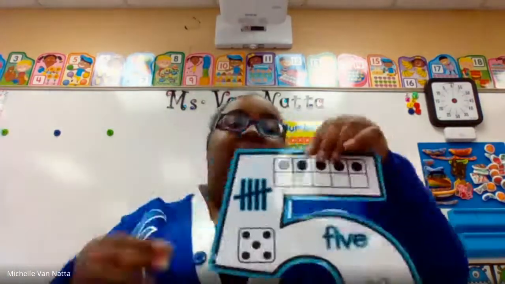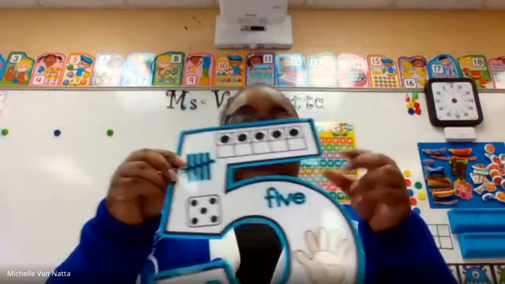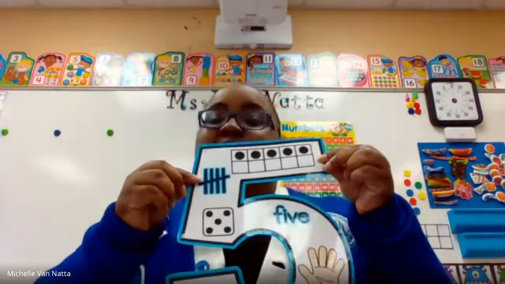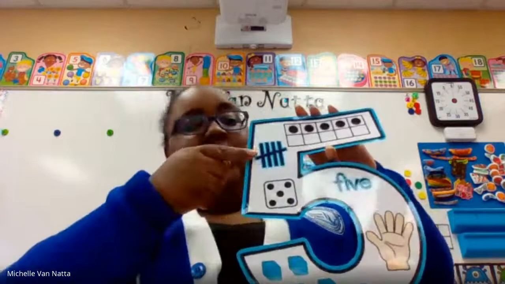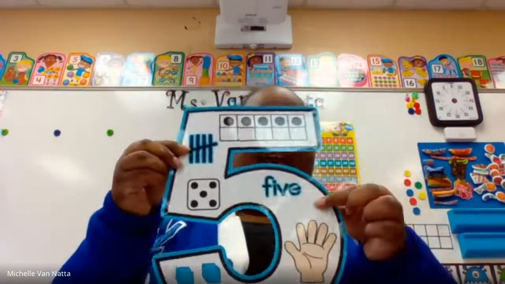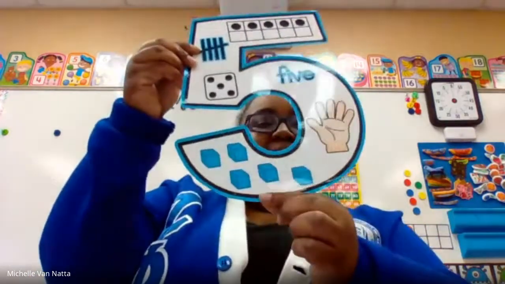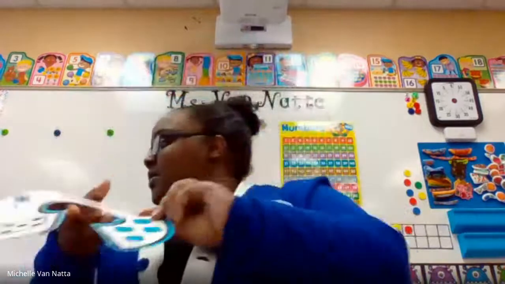And here I have it. Here I have 5 in different ways. You can do it in what's called the 10 frame. You guys should know what that is. You can do it with the tallies, with dice. You can even have it in written form, using your fingers, or with cubes.